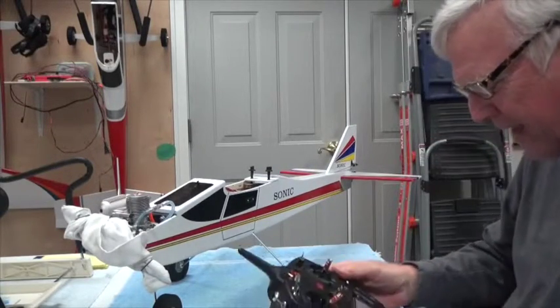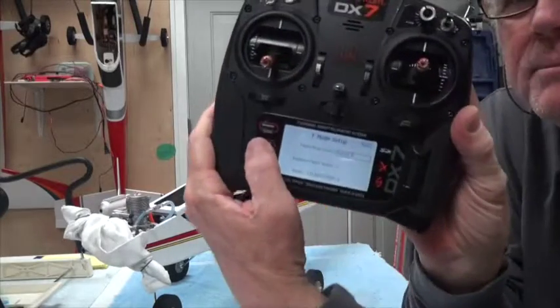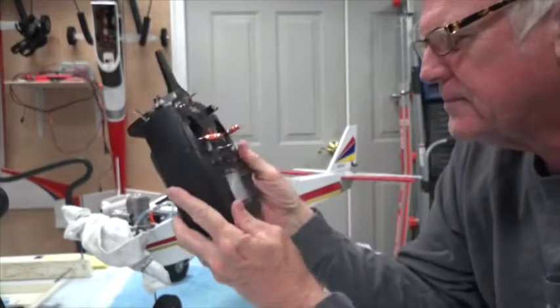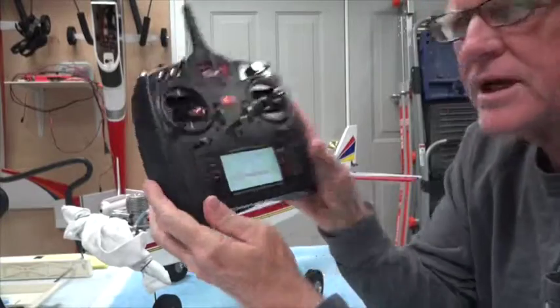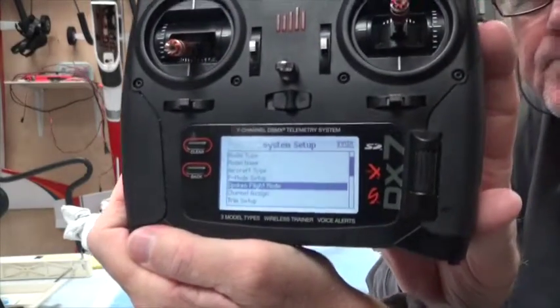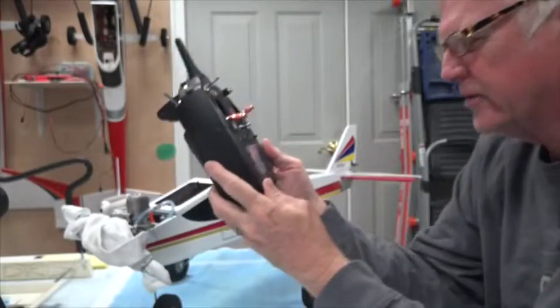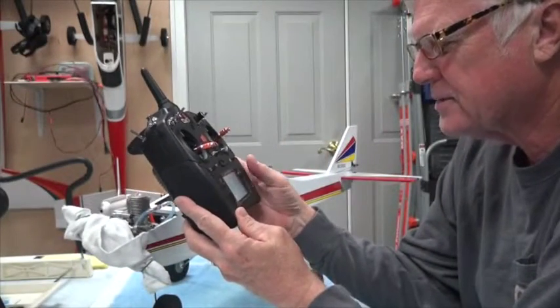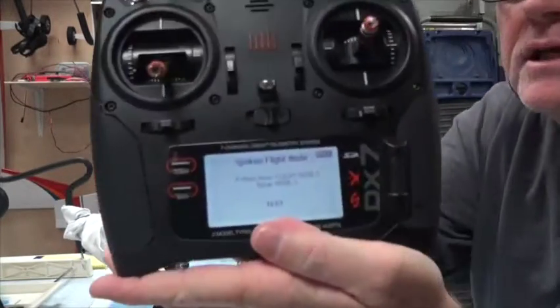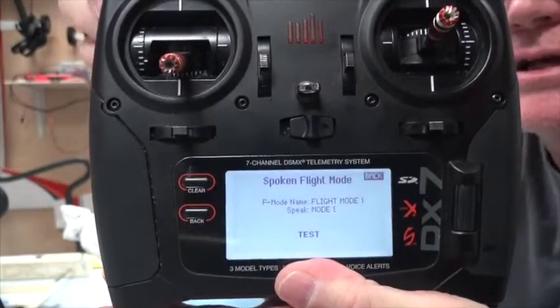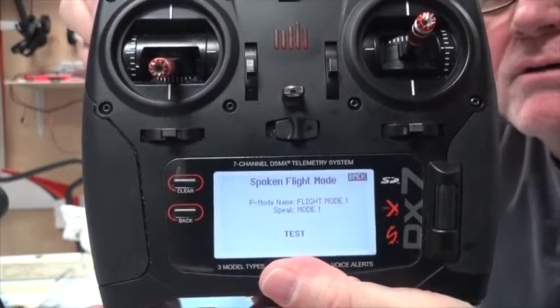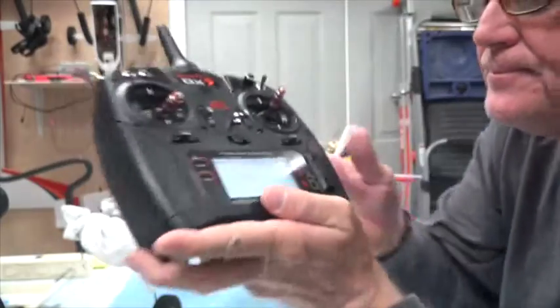Just below that, if I go back to the setup menu screen, you're going to see where it says spoken flight mode. The flight mode and the spoken flight mode go together. In the spoken flight mode, you can see it changes each time I change this: flight mode 1, 2, and 3.